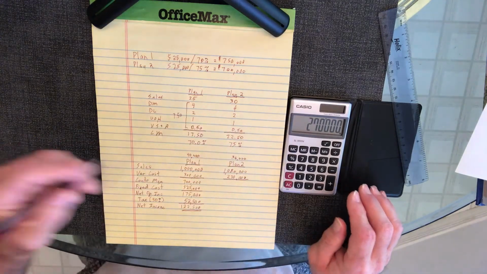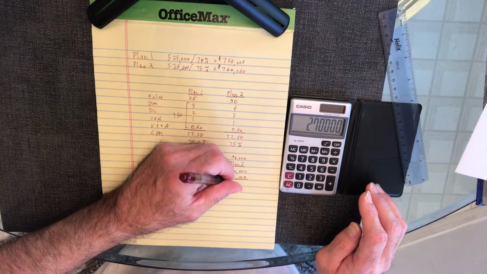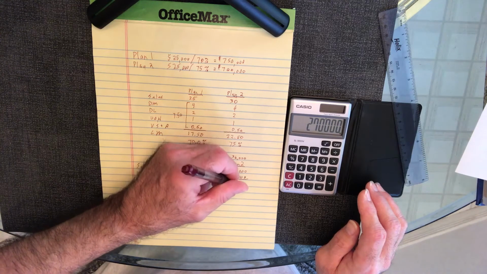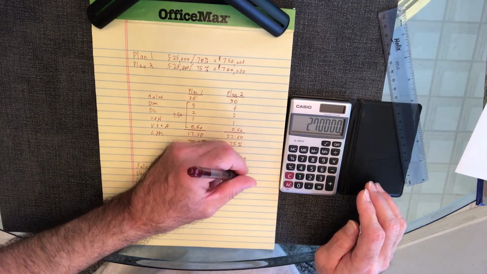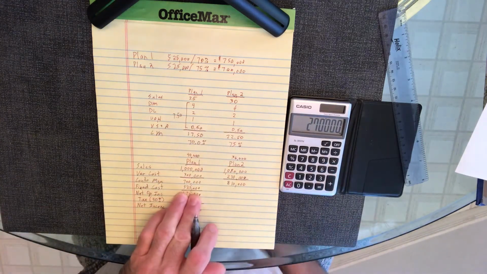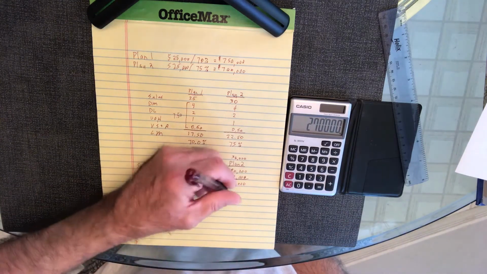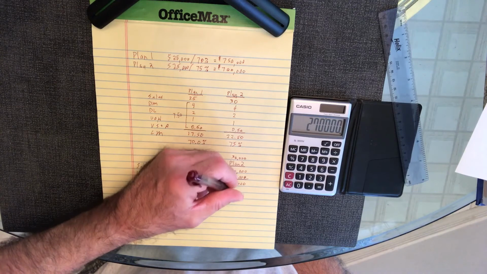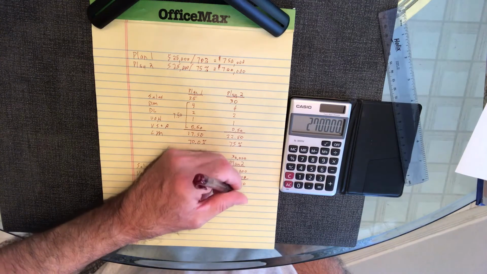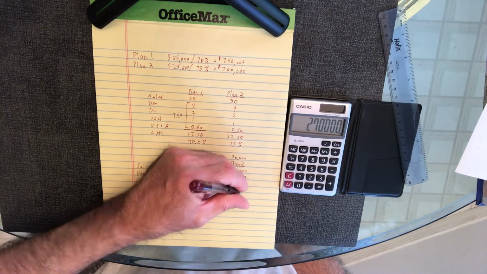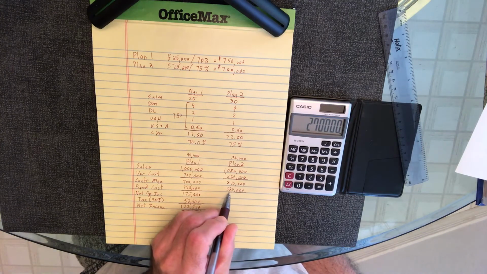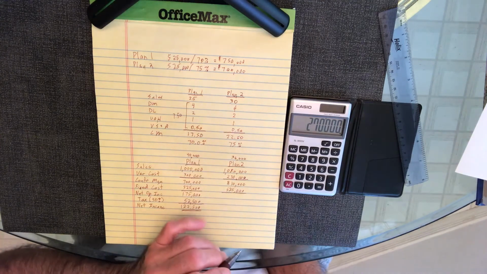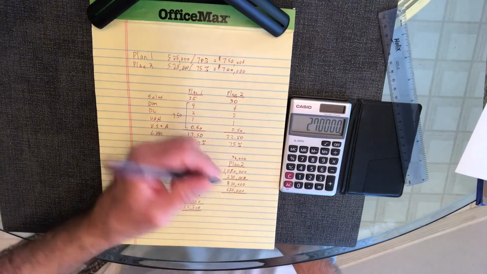That then gives me $810,000 contribution margin. I keep the same fixed cost of 525,000, to arrive at a net operating income of 285,000.